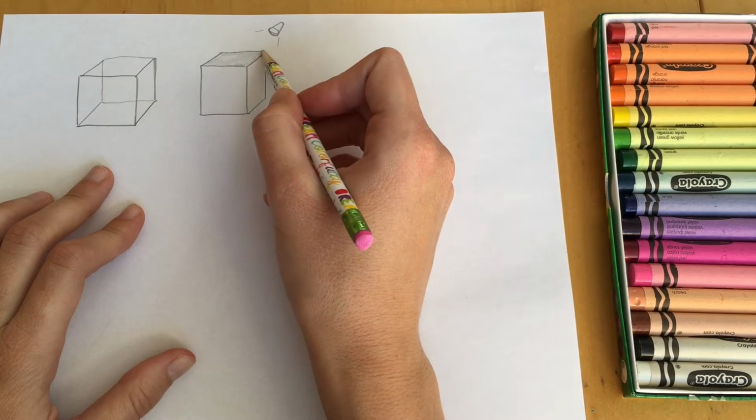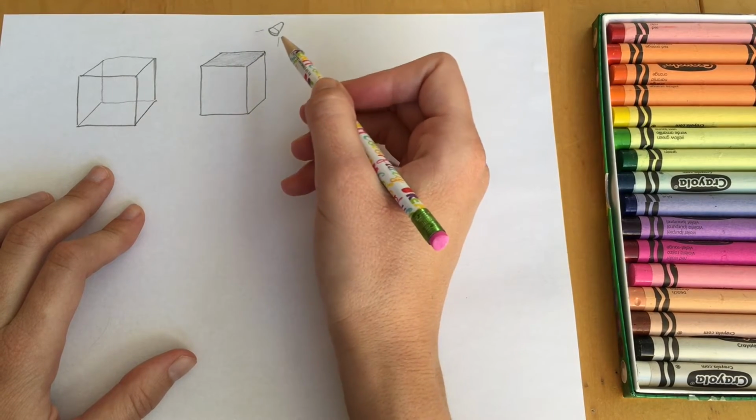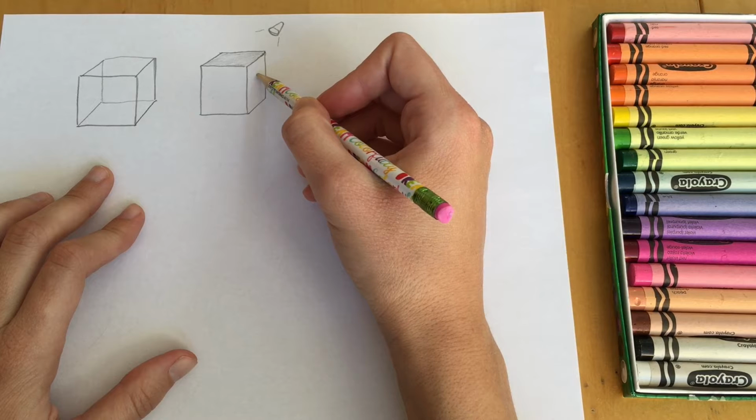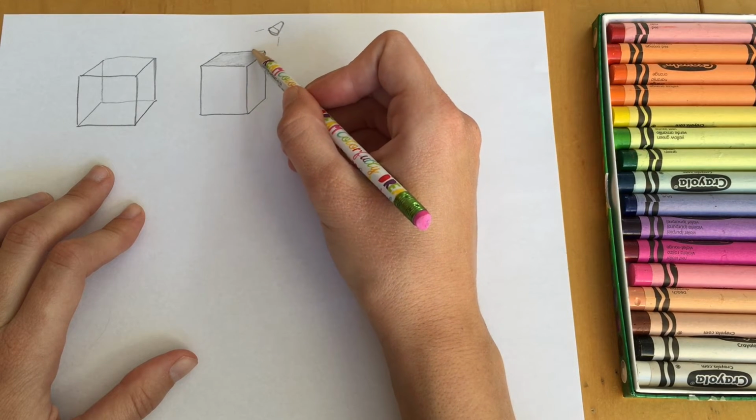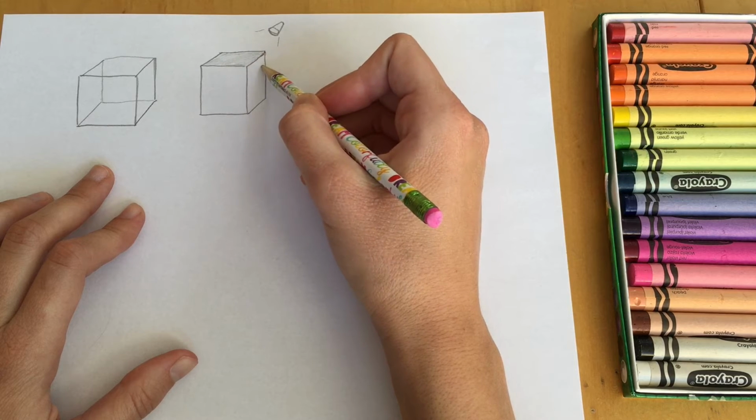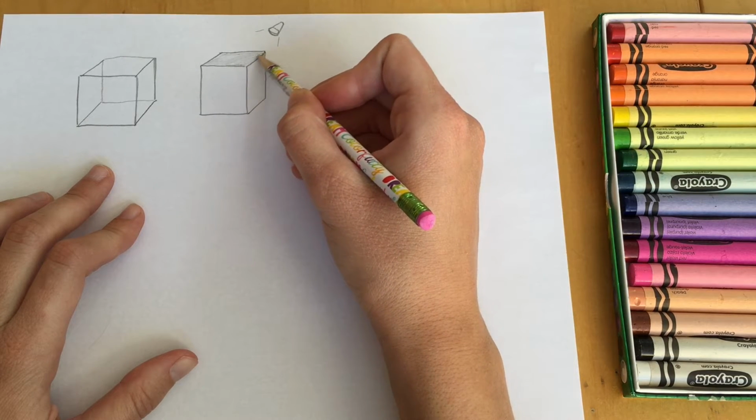Next, I'm going to go to my second lightest side of my cube, which is going to be this side here. And I see that the light is shining more on this side and less on this side, so I make it just a little bit darker.